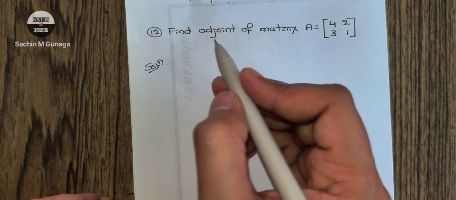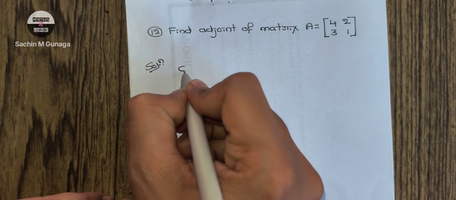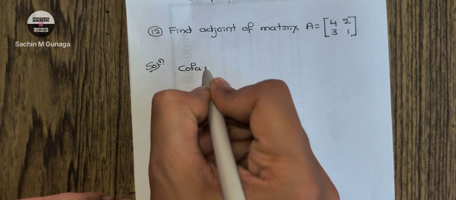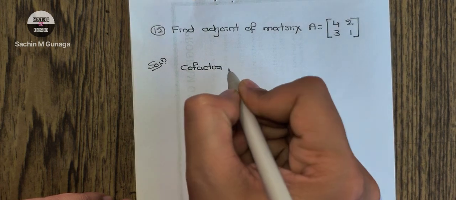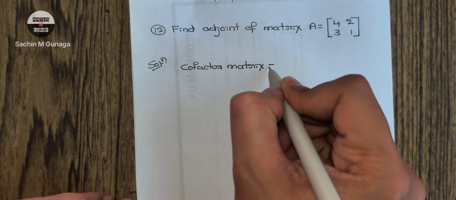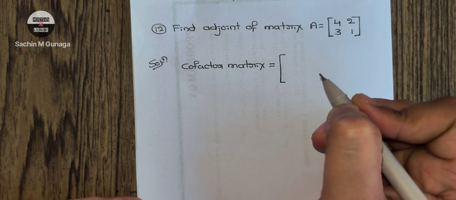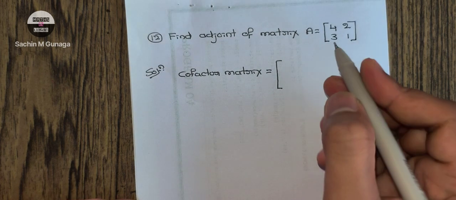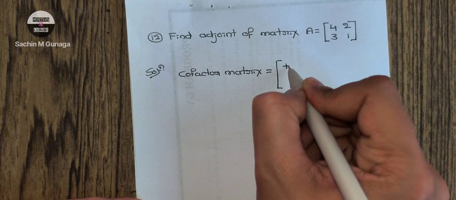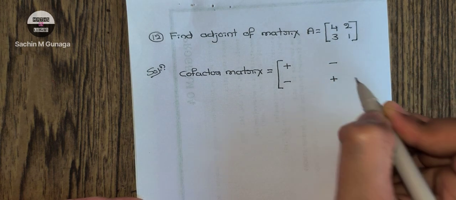So in regular method, if you want to find out adjoint of matrix, first we need to find out the cofactor matrix. Cofactor matrix sign rule for second order is plus, minus, minus, plus.